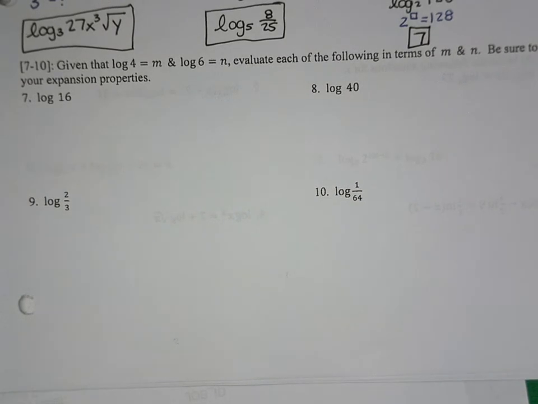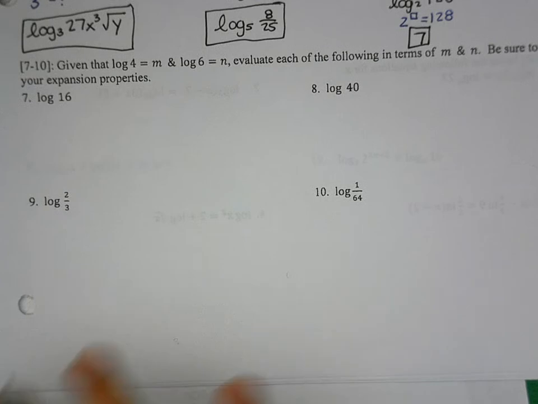Okay, so I'm planning to do 7 and 9, and then I would recommend pausing the video, or maybe just watching me do 7 and then pause the video, but at some point, pause the video, try the problems on your own, get that gauge of how much you are understanding the material. Okay? I'm going to do 7, 9, and then 8 and 10.